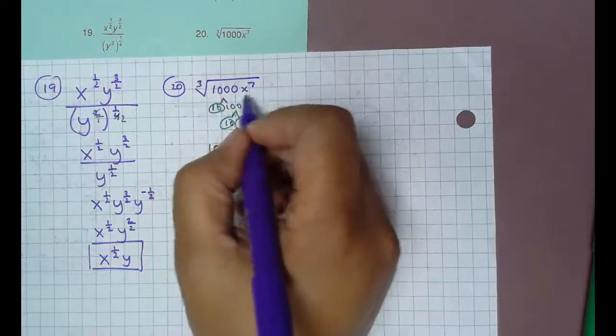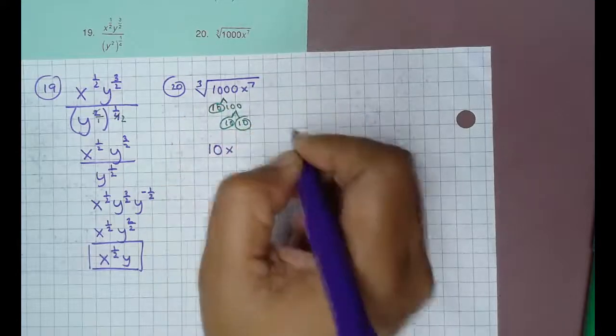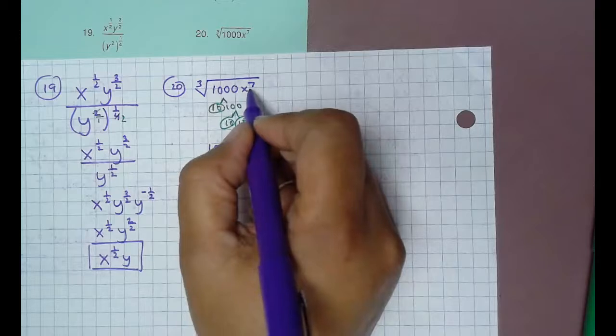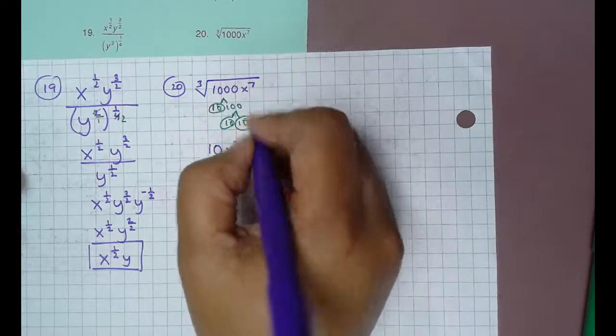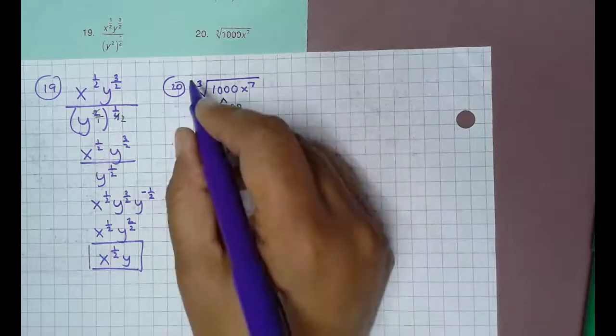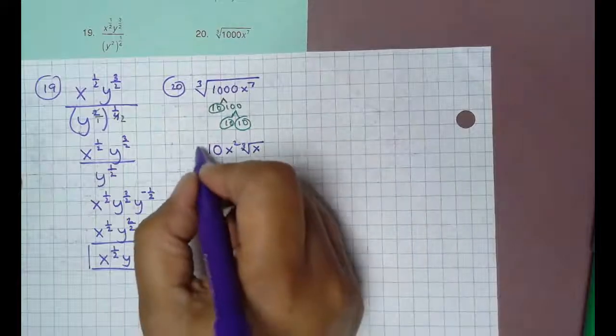How many sets of 3 are there in 7? 3 goes into 7 2 times. That gets you 6, but you have 1 left over. So that leftover has to stay inside as x, and don't forget the little tiny 3 because that makes a difference. It is a cube root.